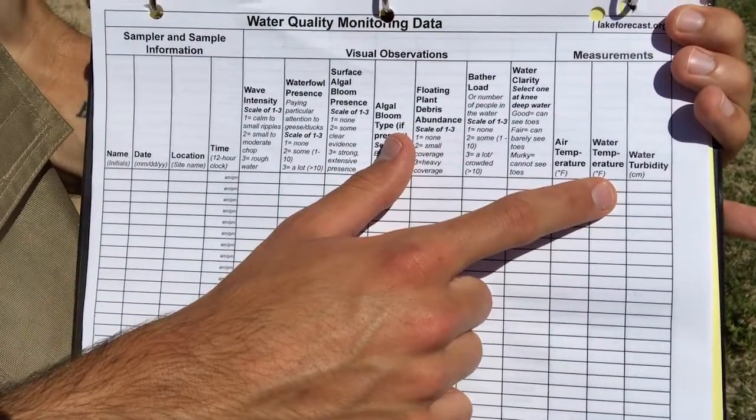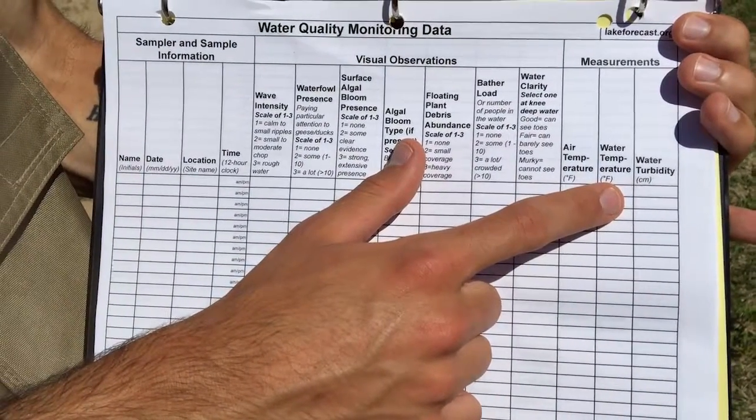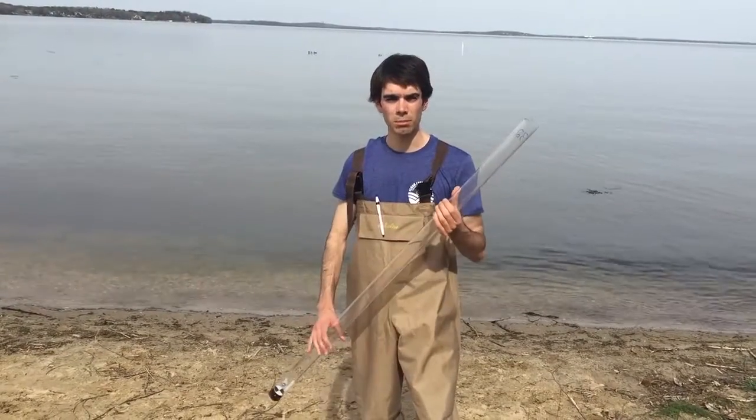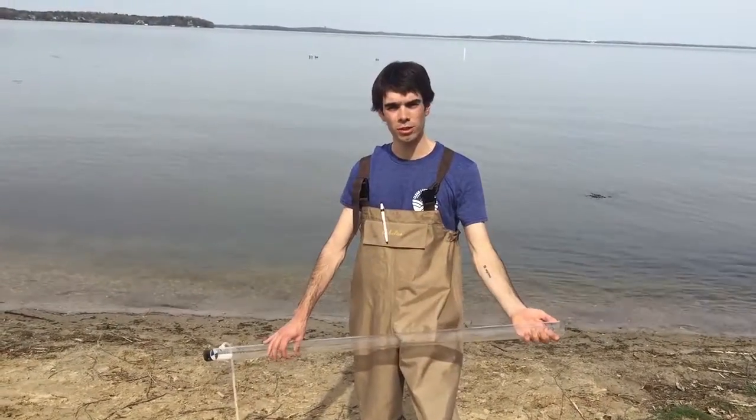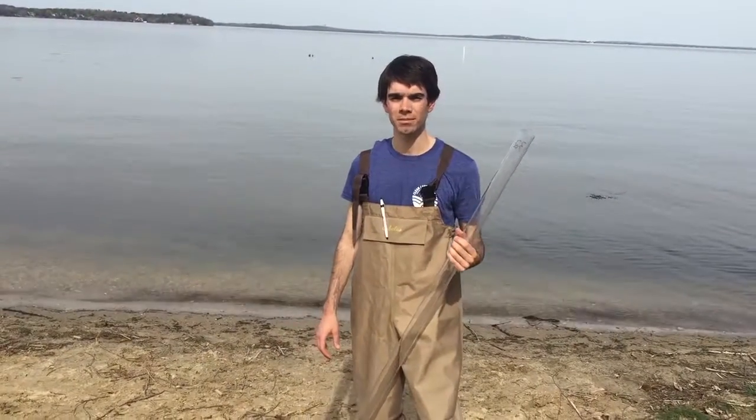Our last measurement is water turbidity, recorded in centimeters. To measure turbidity, I'll wade out to thigh depth, submerge the tube 6 inches below the surface of the water, fill it completely, and then wade back to shore.